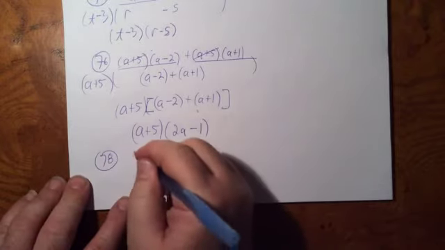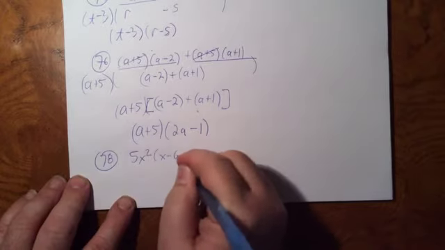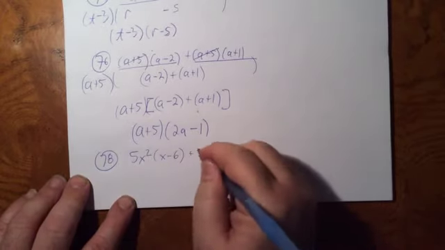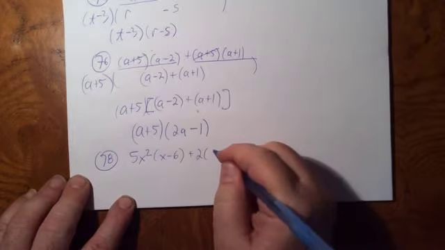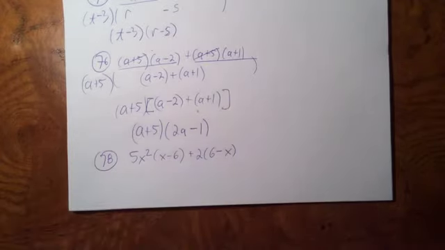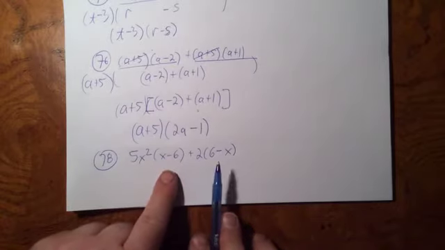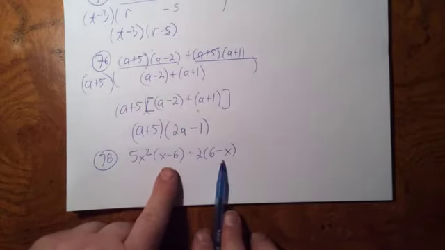This is going to be 5x squared times (x minus 6) plus 2 times (6 minus x). So, a little bit of a different technique here, because if you were to look at these two binomial factors, you would see that these are not quite exact.